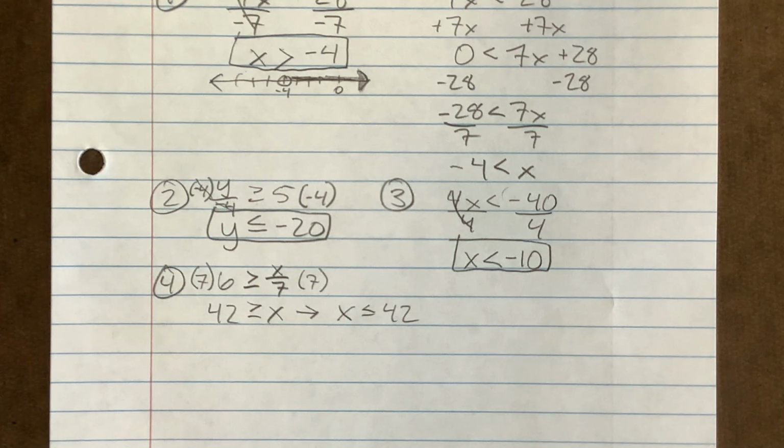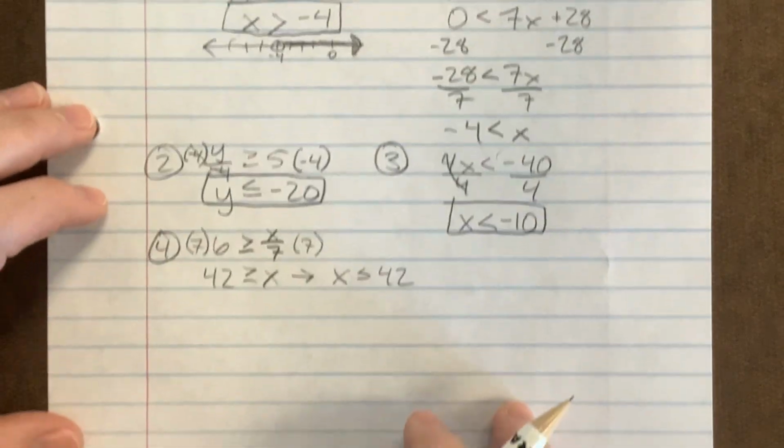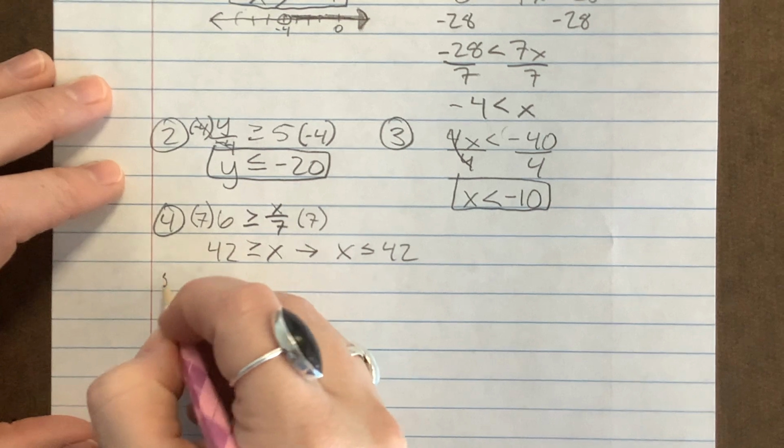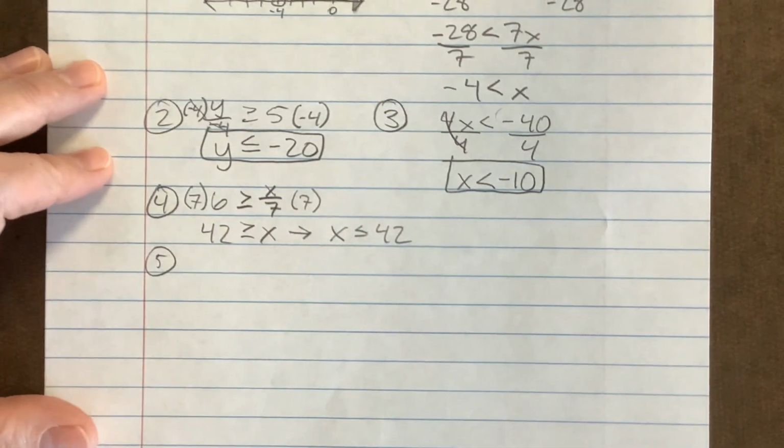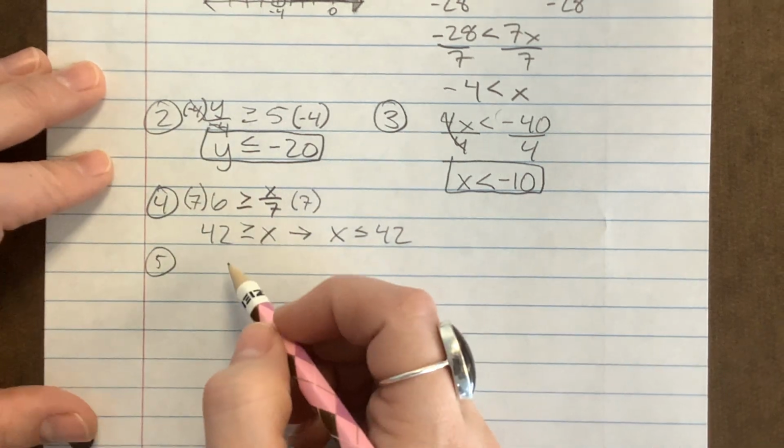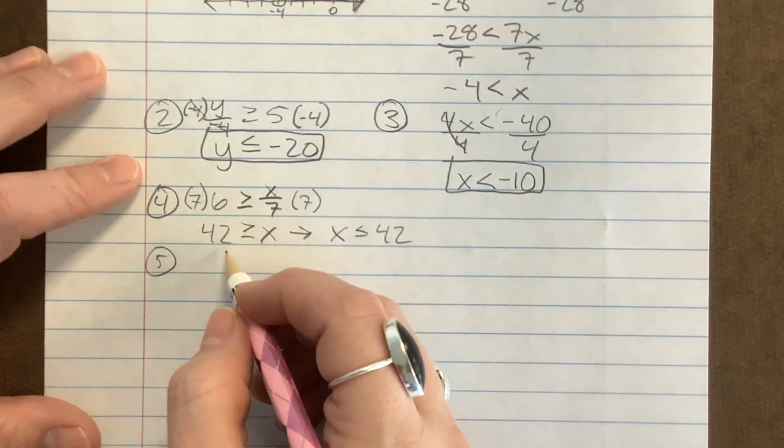Which I'm sure you're not like, cool, let's read these all backwards. But I'm a math teacher, it's what I do. Okay. Couple more regular practices and then some story problems and we'll be good to go.